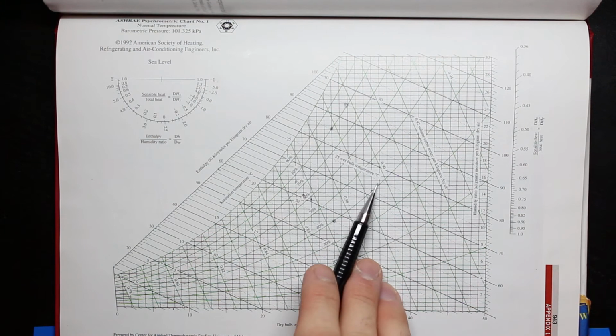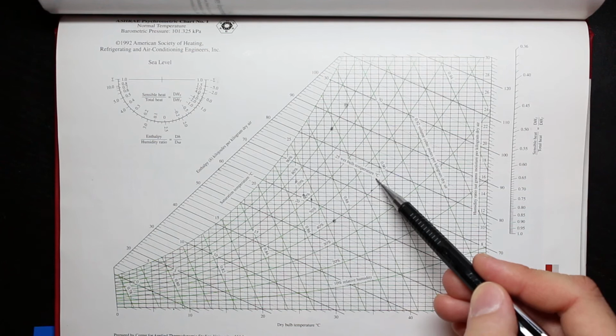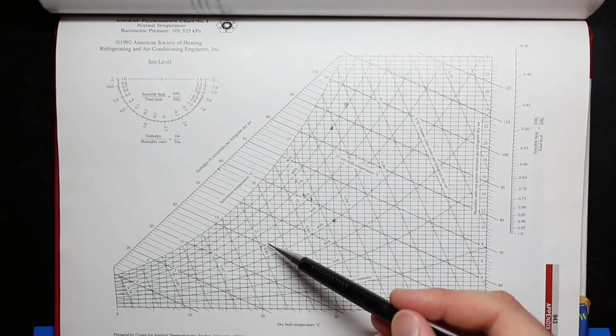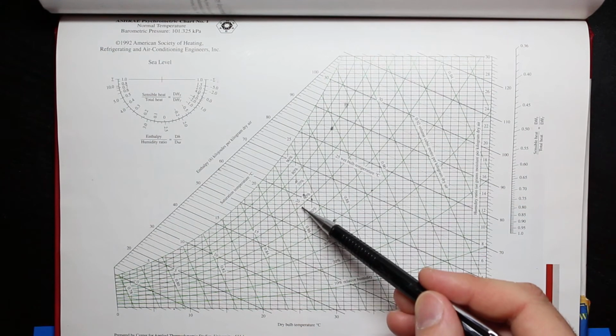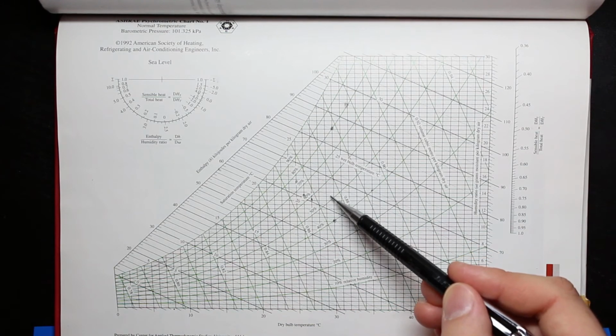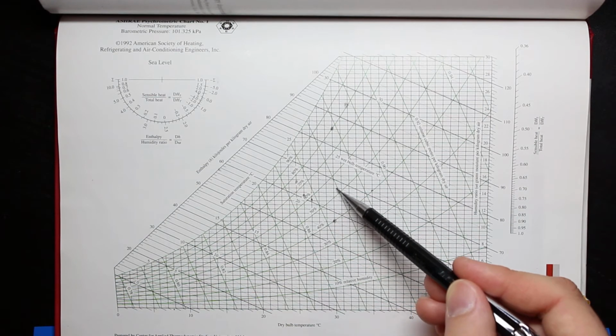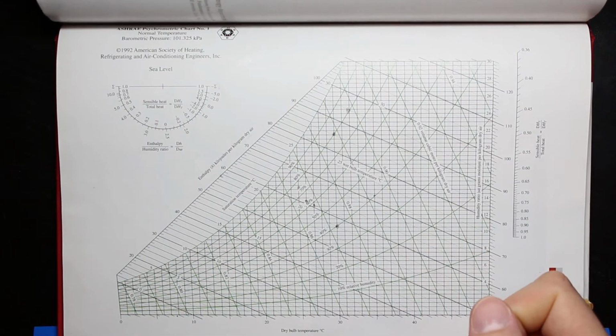Okay, so 25 degrees C, 15 degrees C, and 20 degrees C. And between 20 and 25, for instance, there are 3 or 4 dashed lines. So these dashed lines are for 21, 22, 23, and 24.